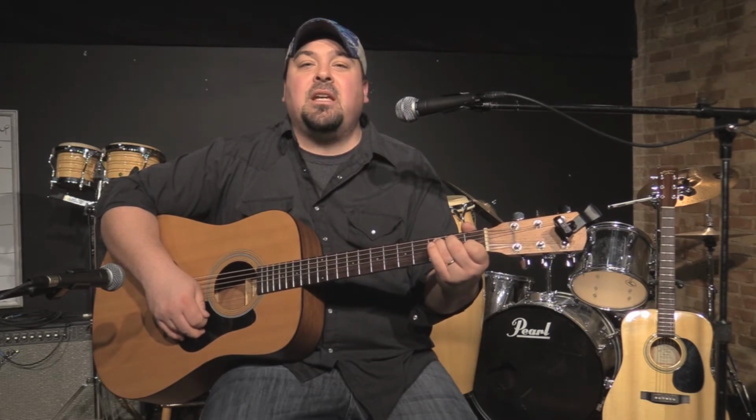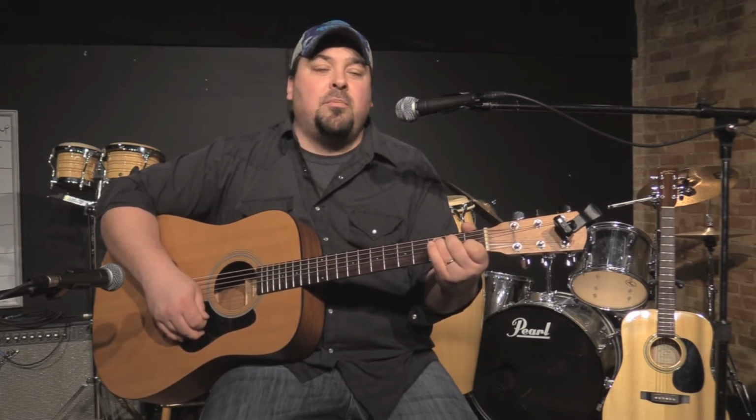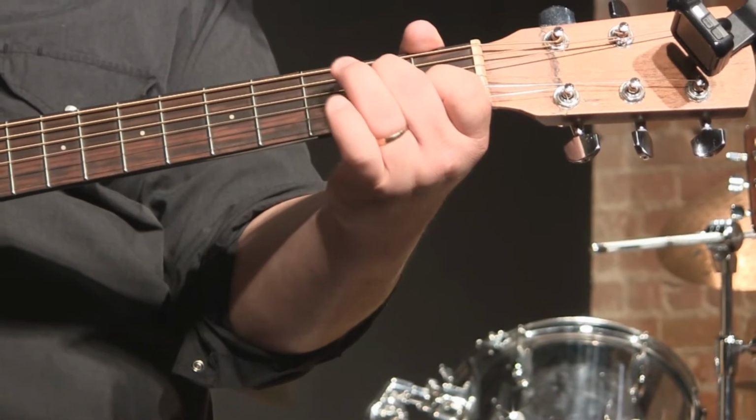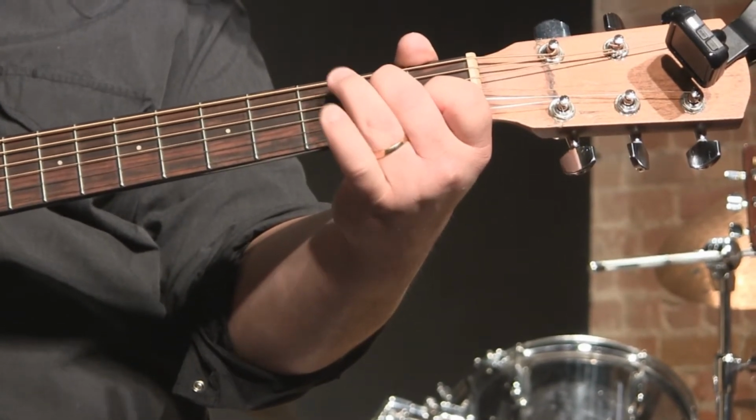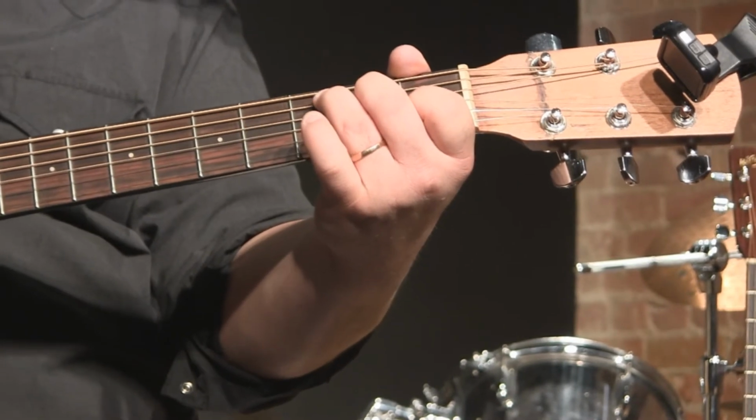Now, to learn an A minor from the C is fairly easy, and that's why I chose this pattern. When we're done with our C chord, just like we did with the E minor and the G, we're going to pivot using this ring finger. We're going to drop it down underneath the middle finger.